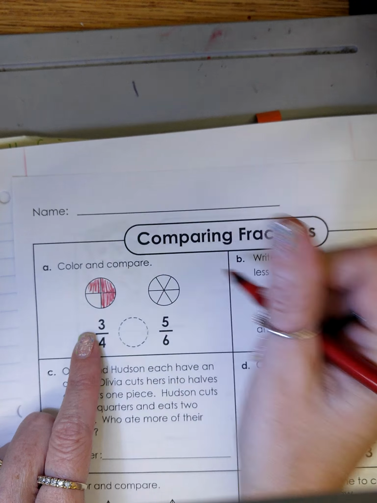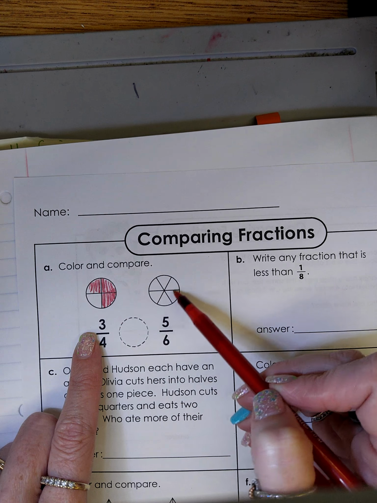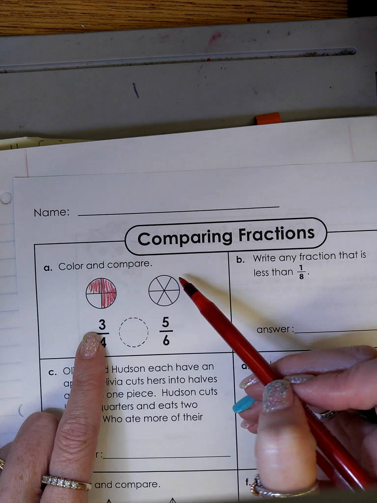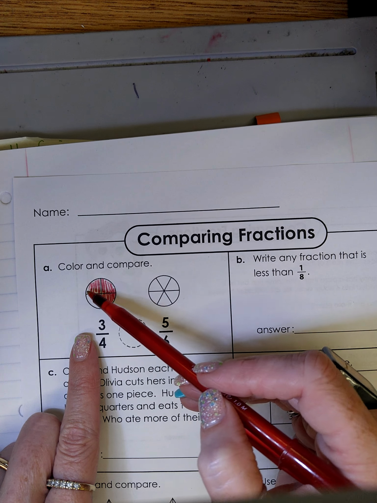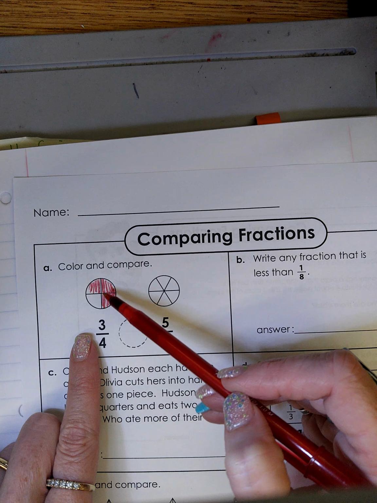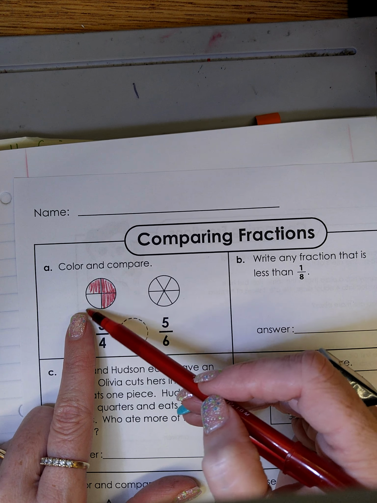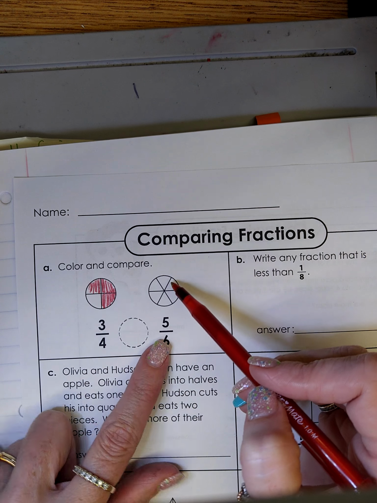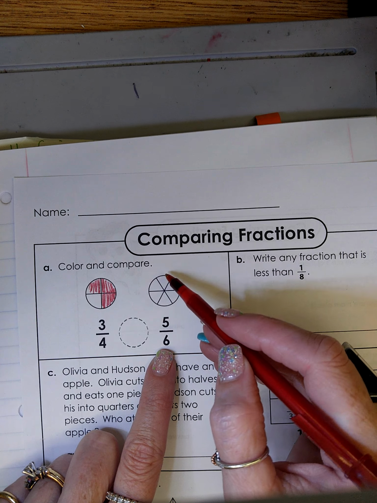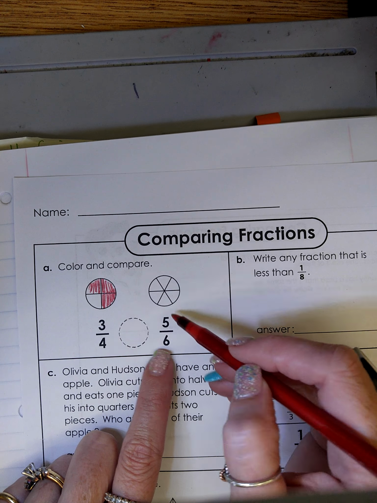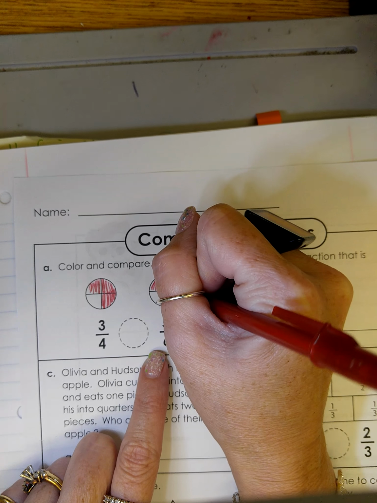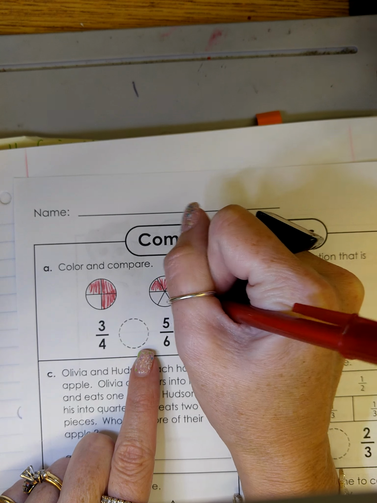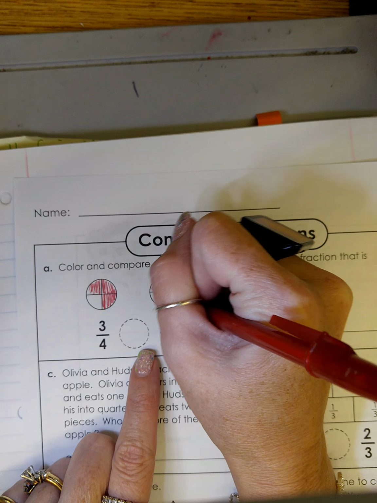Now when I compare, the shape has to be the same, and you see that these shapes are both the same size circle. I want to compare, so I'm going to shade the same directions. You see how I went clockwise here and I left my piece over here that didn't need to be shaded. I'm going to do the same thing here. So here there's 6 pieces, 1, 2, 3, 4, 5, 6, and 5 of those need to be colored. Again, I'm working clockwise so that the shading is in the same location.